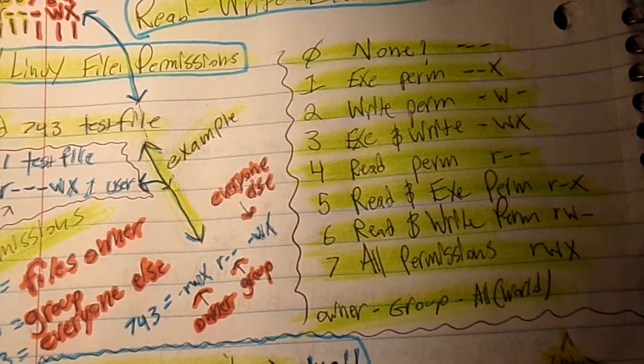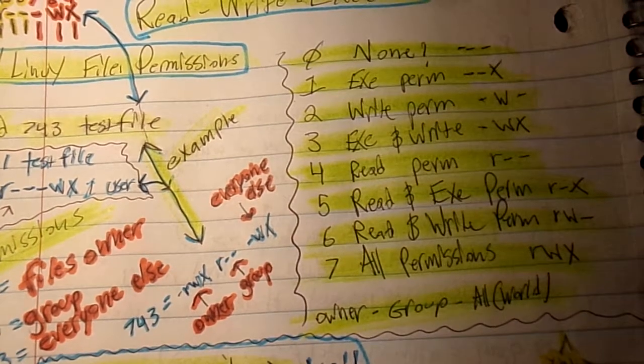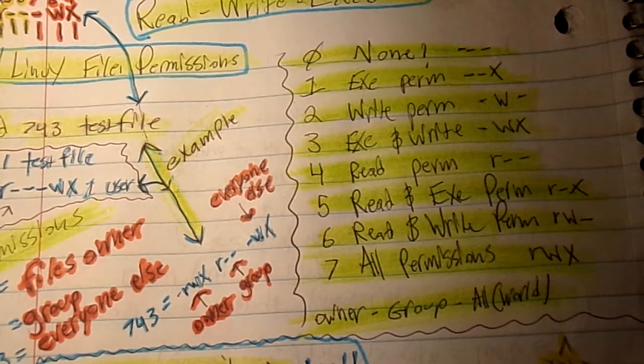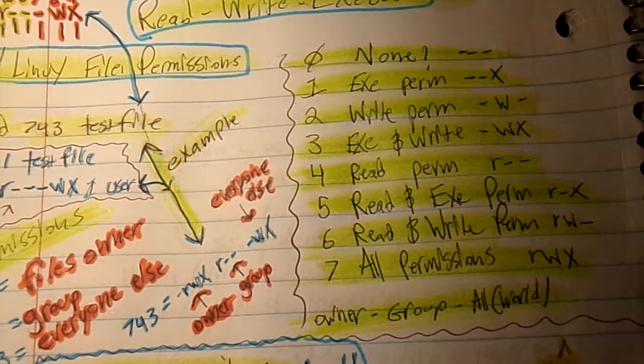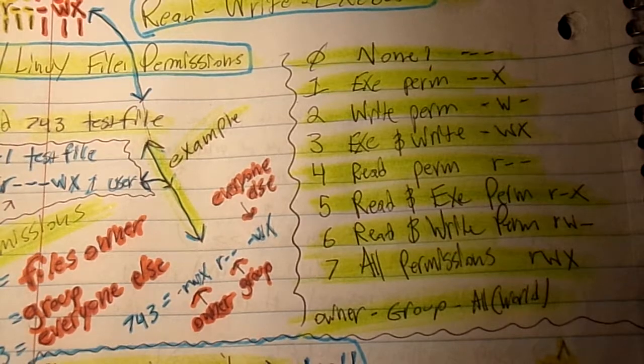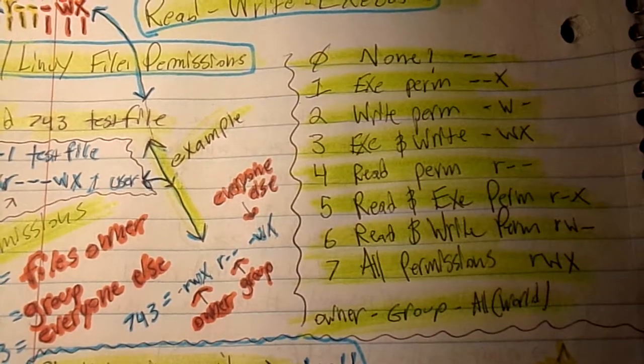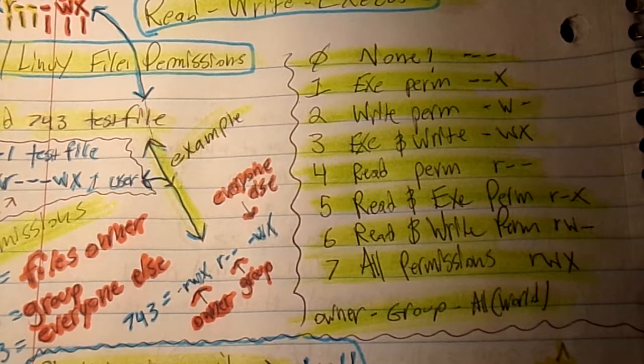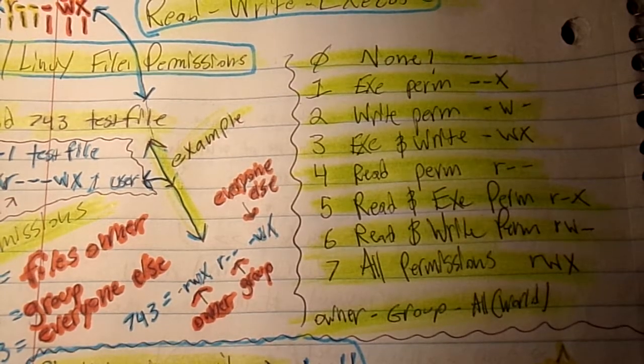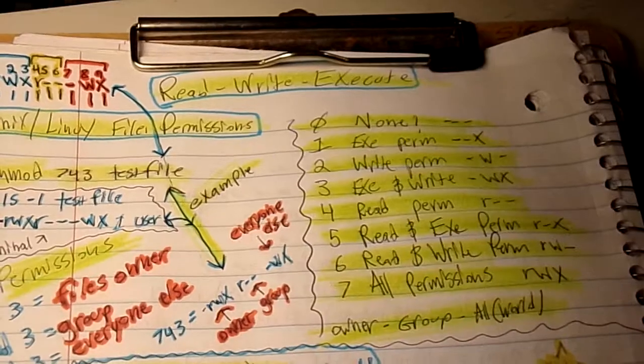2, write permission, .w. 3, execute and write, .wx. 4, read permission, r. 5, read and execute permission, r.x. 6, read and write permission, rw. 7, all permissions.